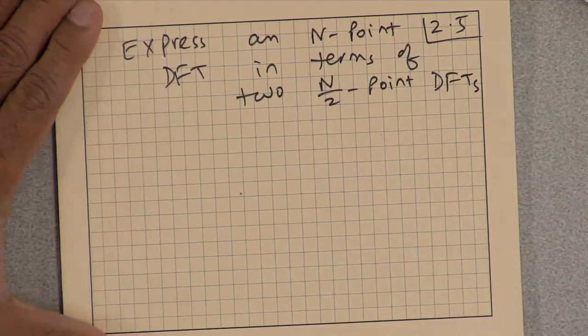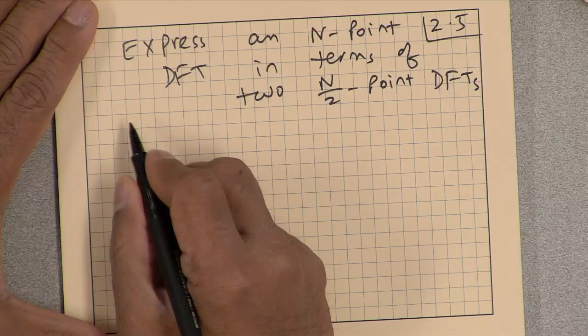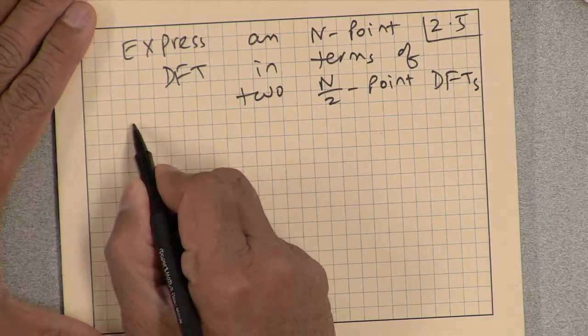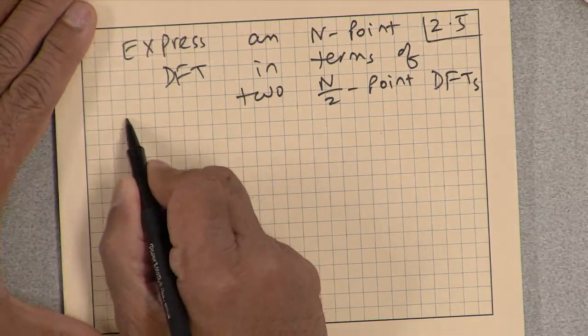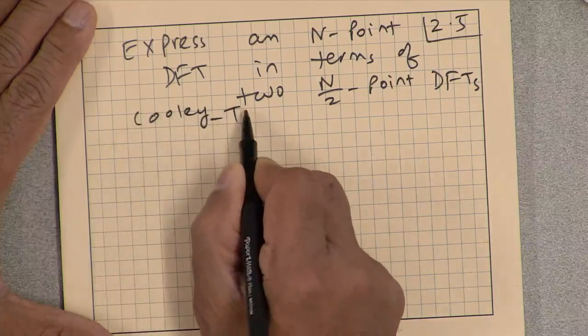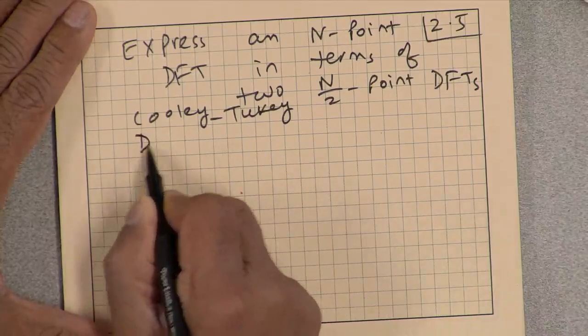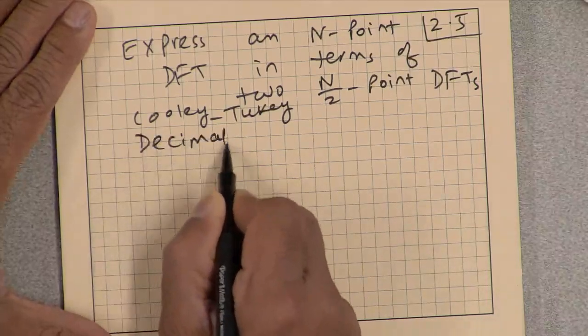And you go that many steps, you go log N steps, to get to 2-point DFTs. Okay, so there are two approaches. The so-called Cooley-Tukey algorithm has two versions of that: decimation in time and decimation in frequency.